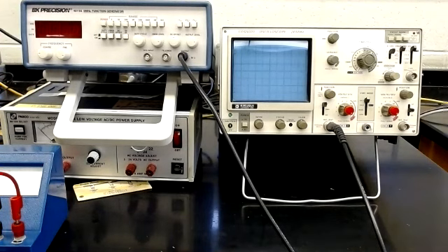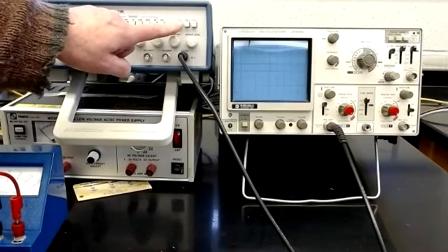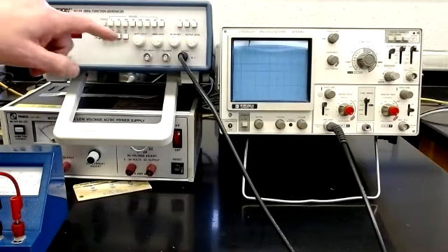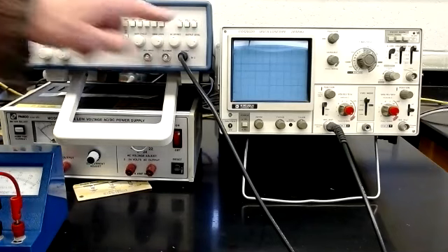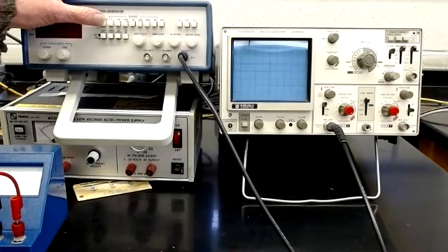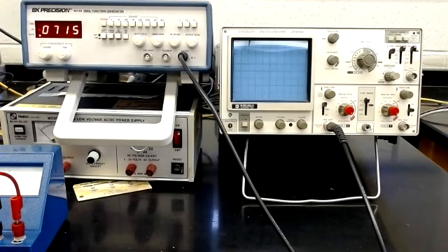The function generator generates signals, waveforms, and they are either, as you can read here, a sine wave, a square wave, or a triangular wave. Let me turn this on. And so it comes up.